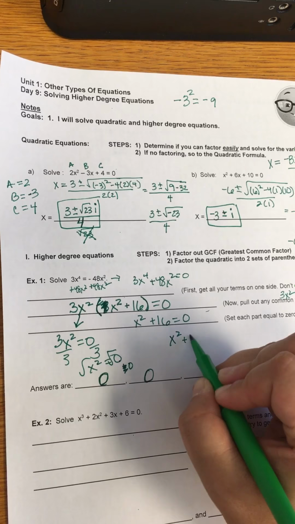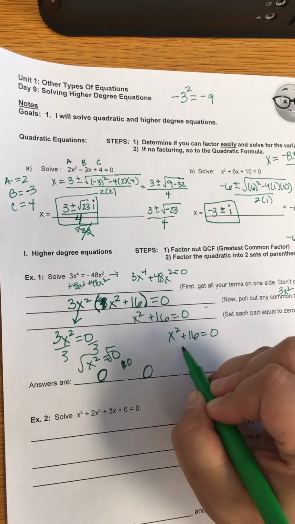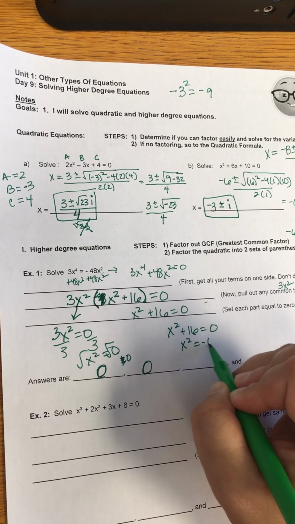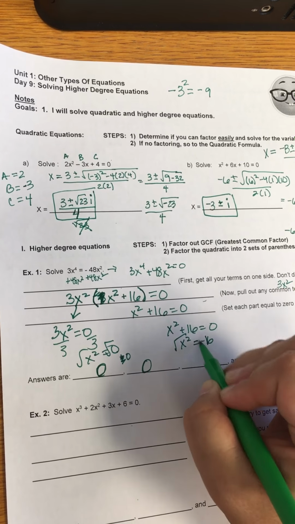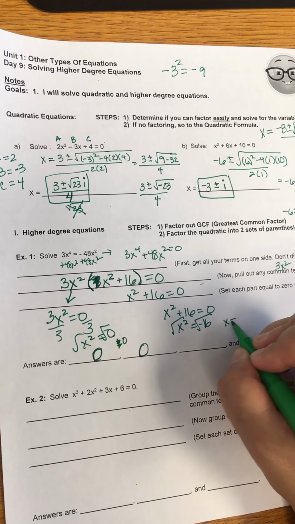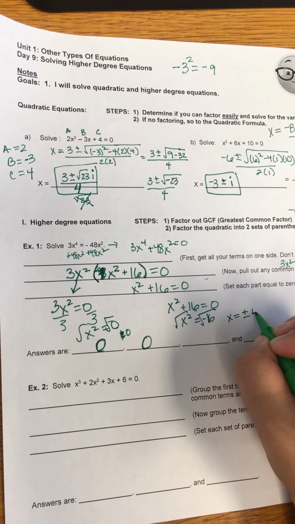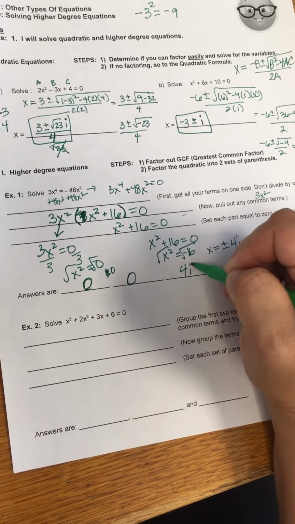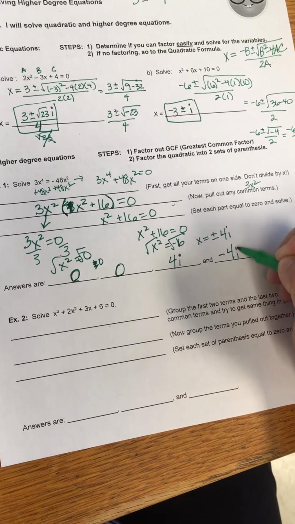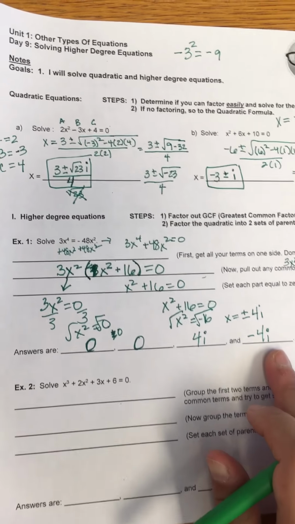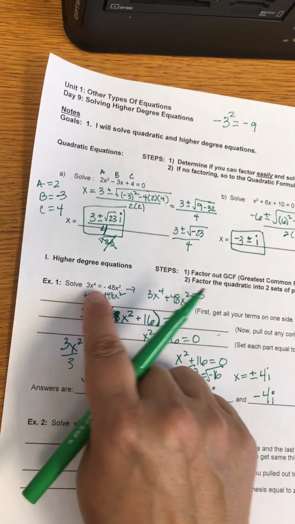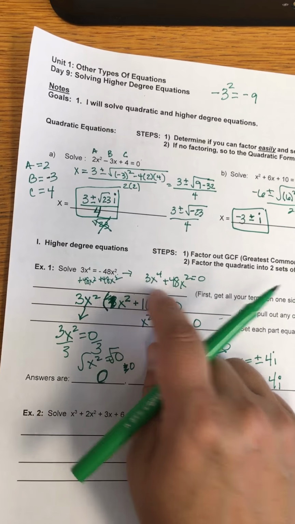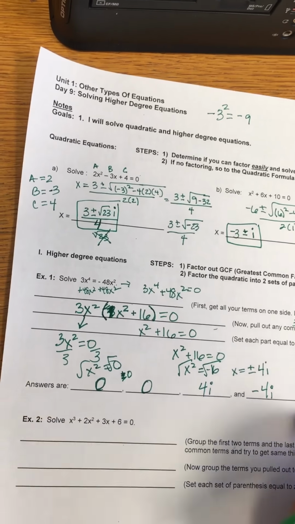And then we have this one. So x is plus or minus 4i. So occasionally, yes, they do come out nicely, yay, so 4i and negative 4i. Now, I knew I was going to have 4 solutions here because of the degree. The biggest exponent here is 4, so the degree is 4, which means 4 solutions.